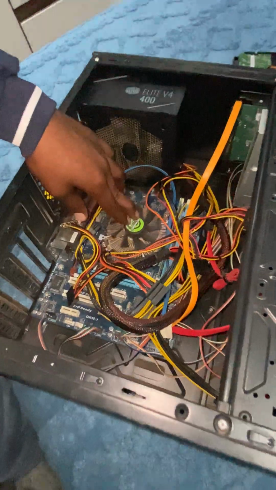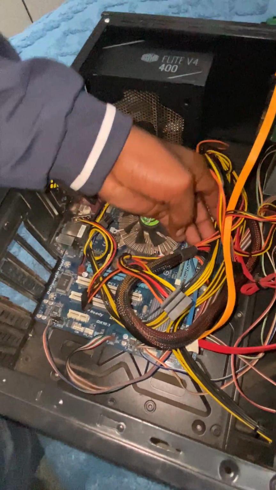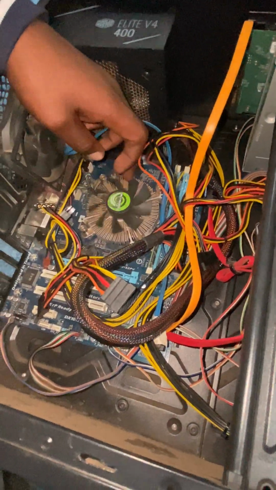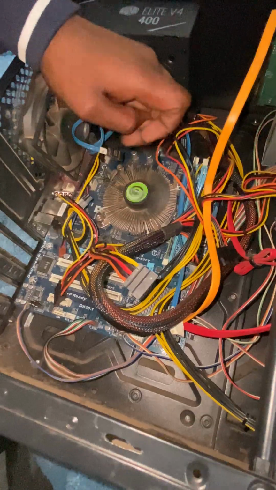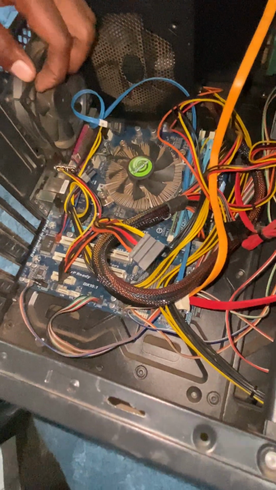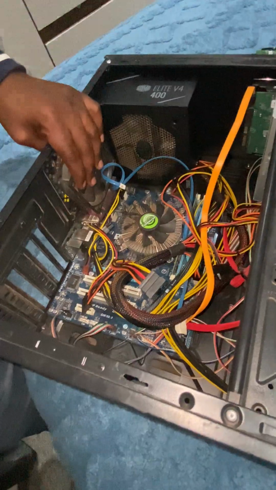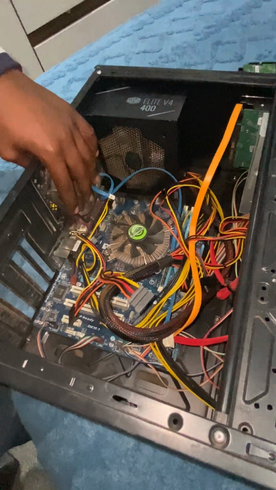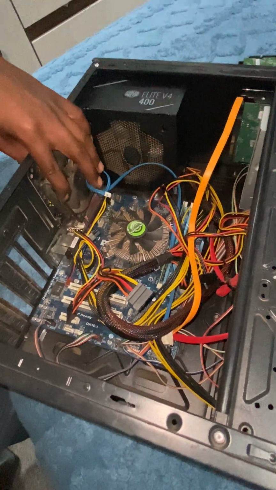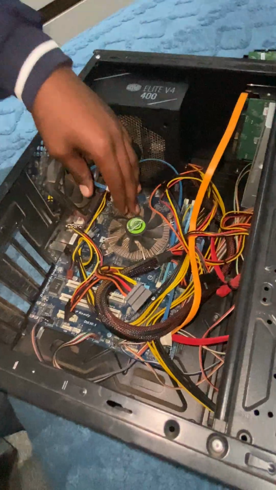This is a CPU cooler. This cooler is to cool the CPU so that the computer will not overheat. And this is a fan. This fan is attached to the heatsink and uses mechanical or electrical power to circulate air and throw heat away from the CPU.